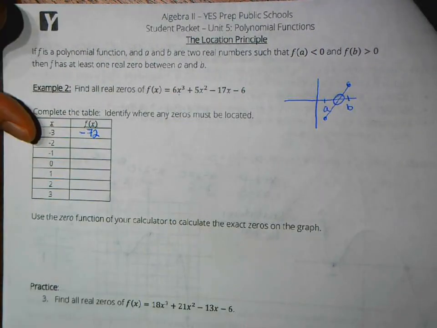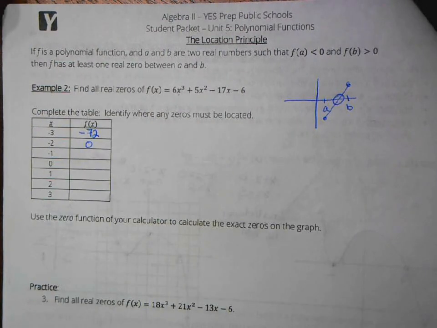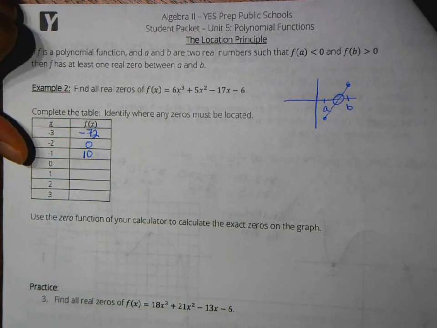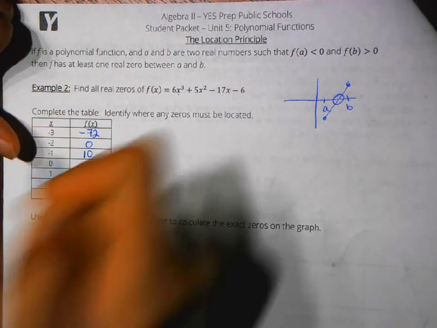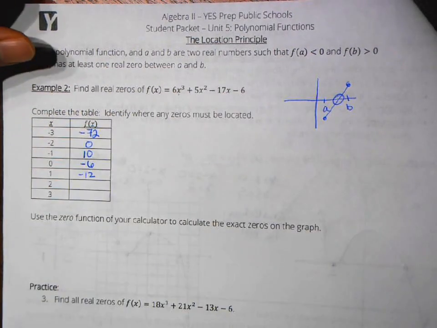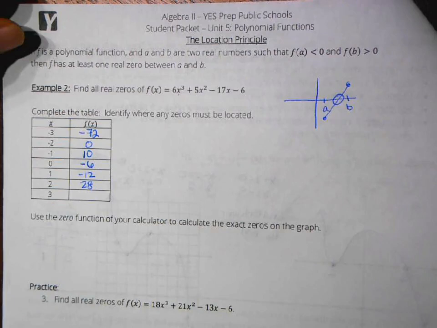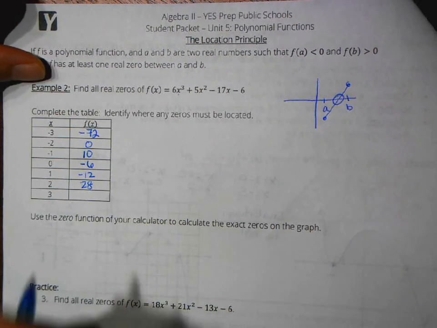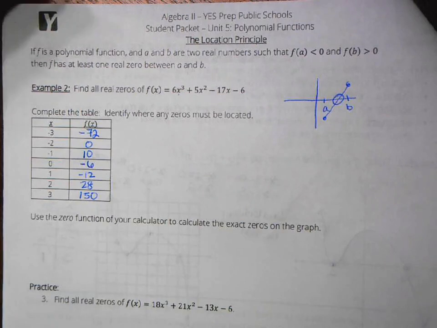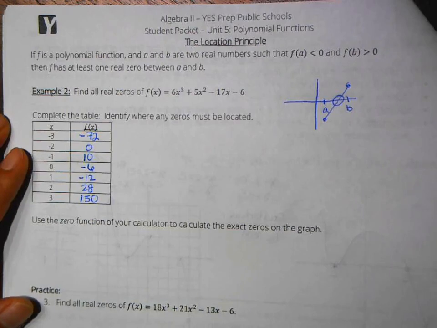And I keep going. When I plug in a negative 2, I'm going to get 0. When I plug in a negative 1, I'm going to get 10. When I plug in 0, I'm going to get negative 6. When I plug in a 1, I'm going to get negative 12. When I plug in a 2, I'm going to get 28. When I plug in a 3, I'm going to get 150. Okay, so now I have completed the table.